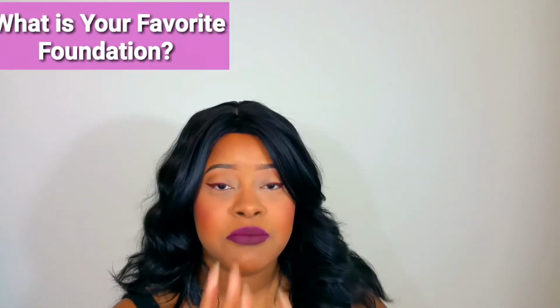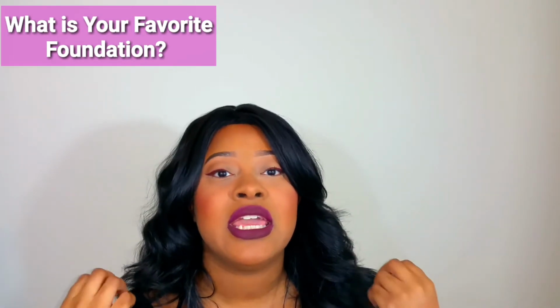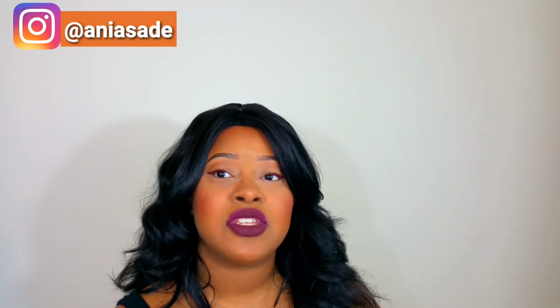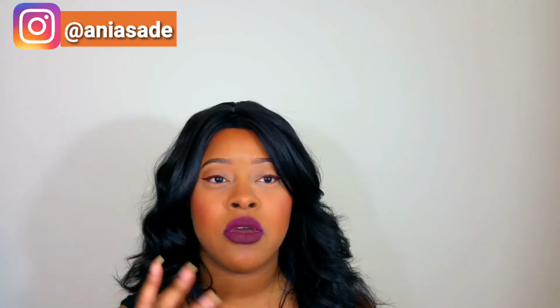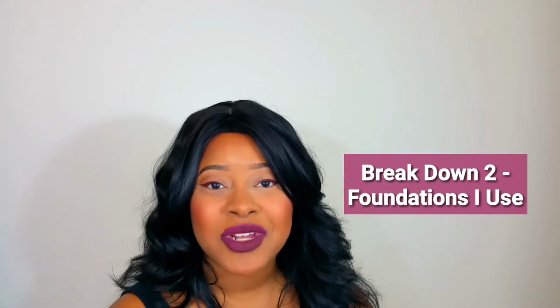Yeah, so it's really just to make your canvas even and smooth, as well as being seen in great photography, high definition photography now, and definitely on screen and on stage. But foundations are really awesome because they really do help you create one even color and one even canvas, so you don't have different texture skin going on or different pigment coming through your skin. It's just one even color. Going to breakdown 2, which is showing you the products that I will be using for the demo.